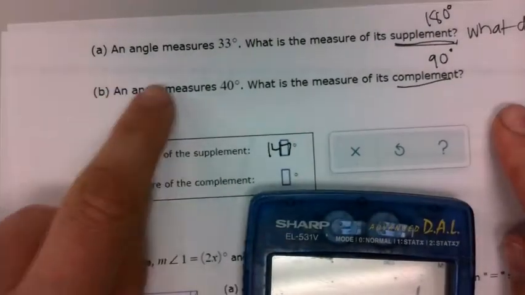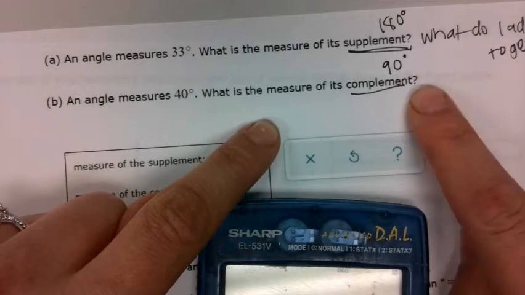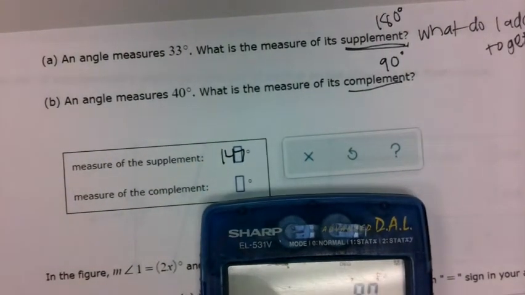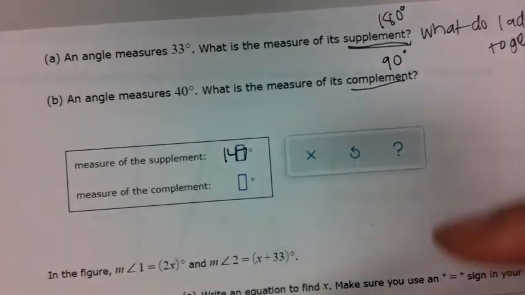The angle measures 40. What is the measure of its complement? What do I add to get to 90 degrees? So I take 90 minus 40, and that gives me 50.